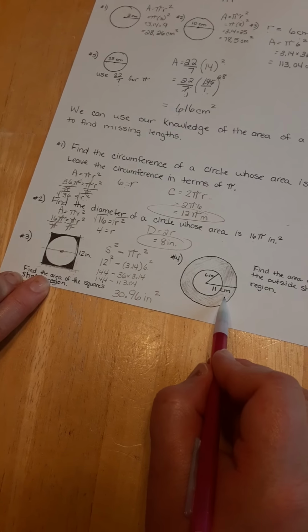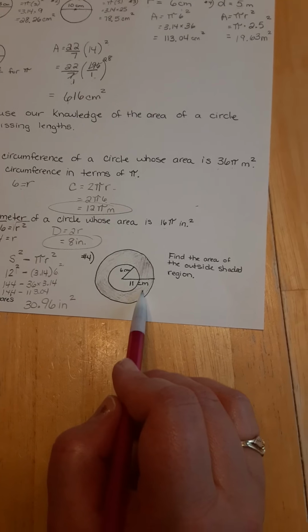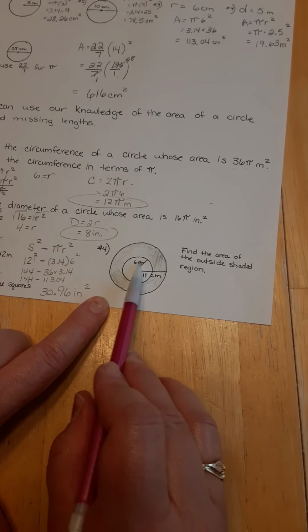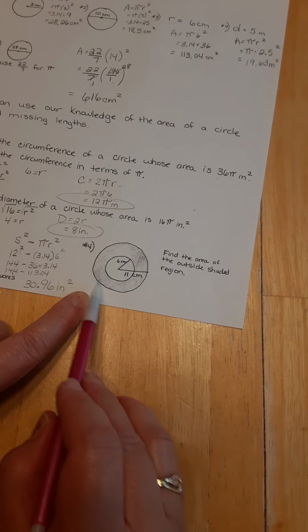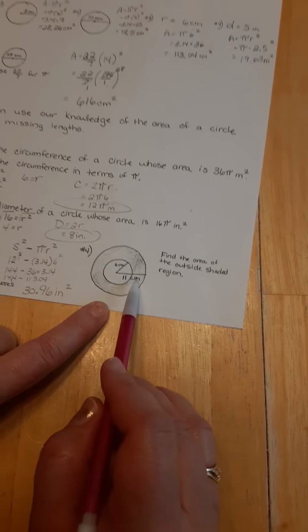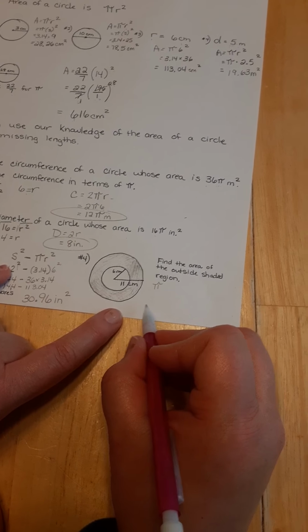Now number 4, we're going to do it the exact same way. I've just got 2 circles I need to find. I've got the circle that is dark, and I've got the circle that is white. I want to know what this dark region, the shaded region, is. So I'm going to find the area of my big circle first. So I've got pi. What is the radius of the big circle?